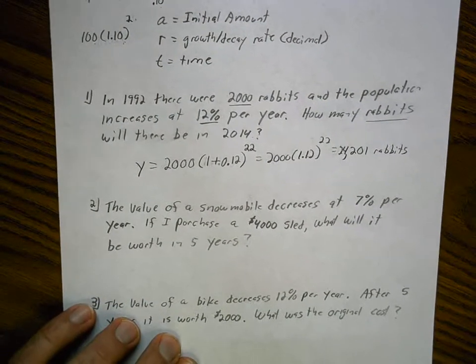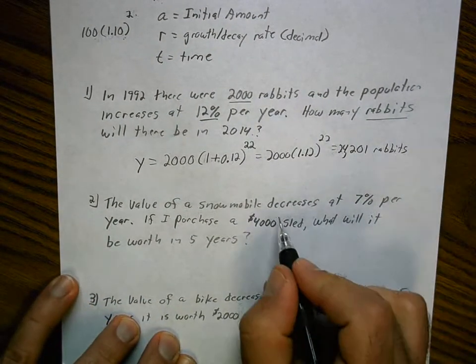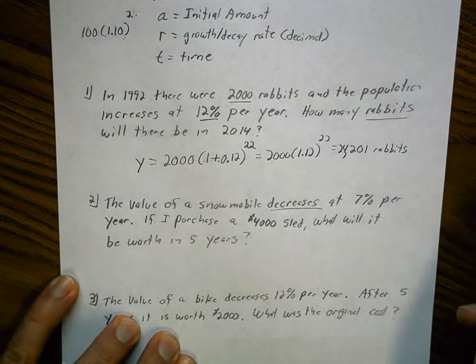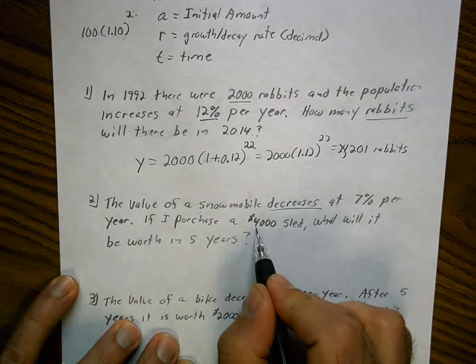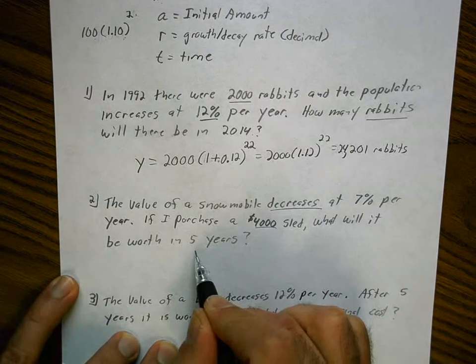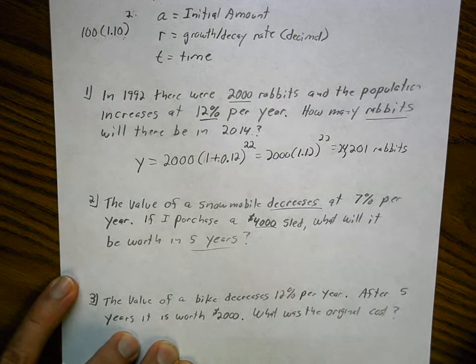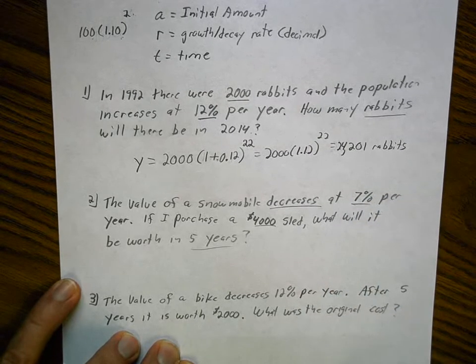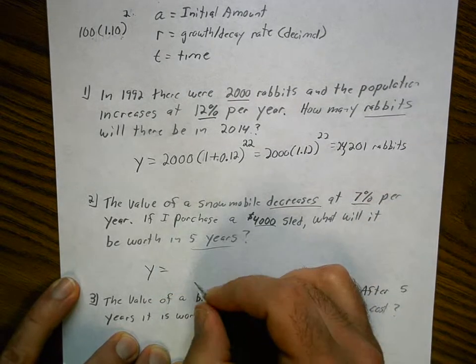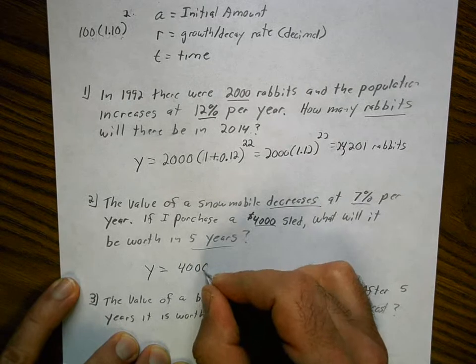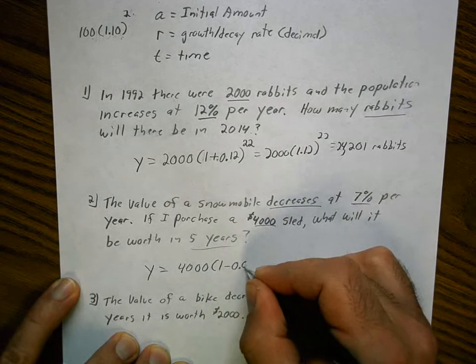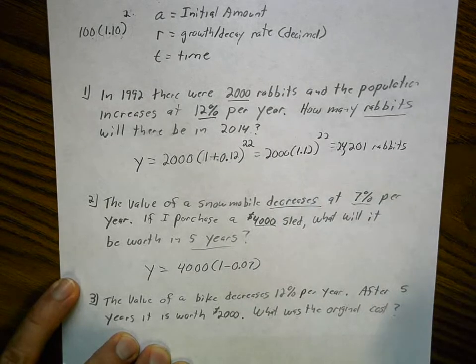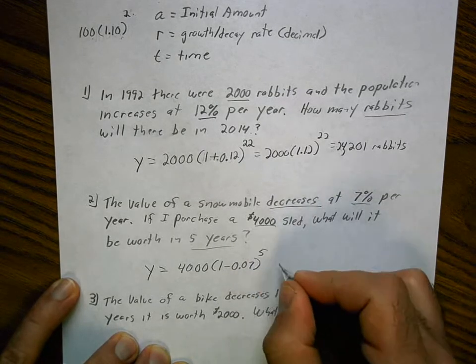Number 2 is exponential decay because the value is decreasing at 7% per year. Let's say I purchase a snowmobile for $4,000. What's it going to be worth in 5 years if it decreases at 7%? Let's see how I set that one up. Initial value is 4,000, times 1 minus the percent. 0.07 is 7%, so that gives 0.93, raised to the 5 power.